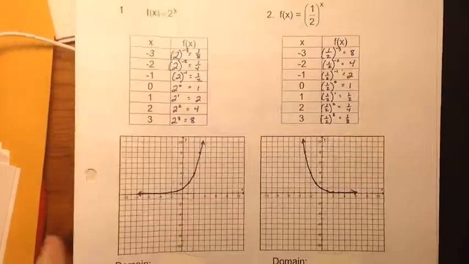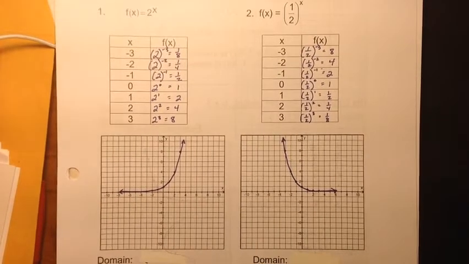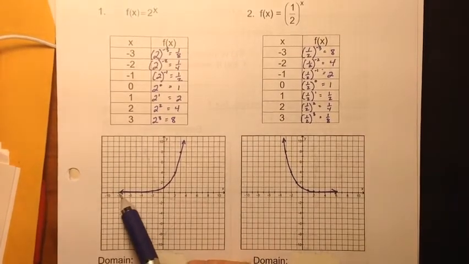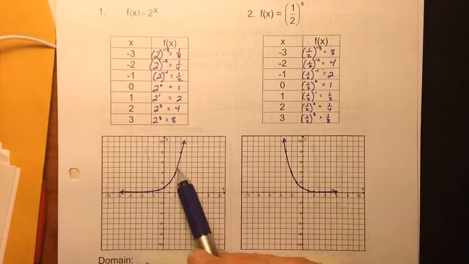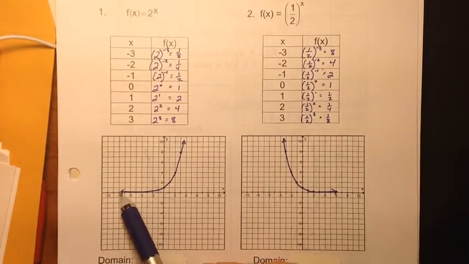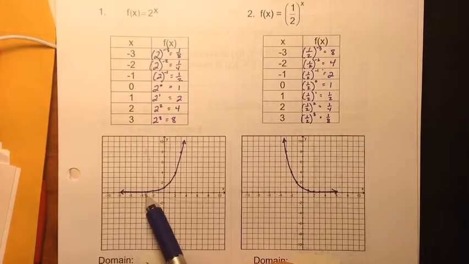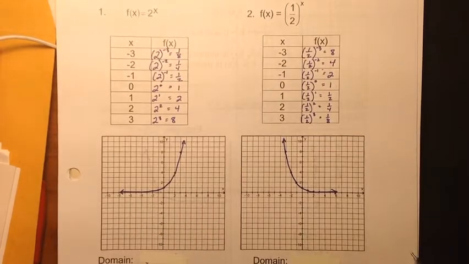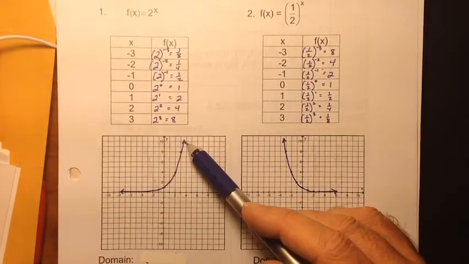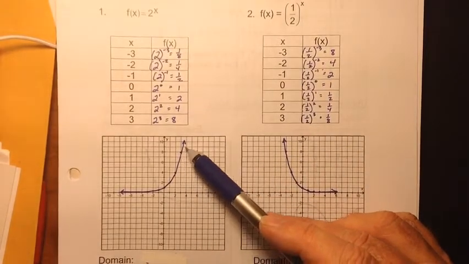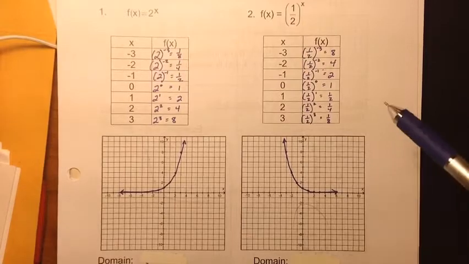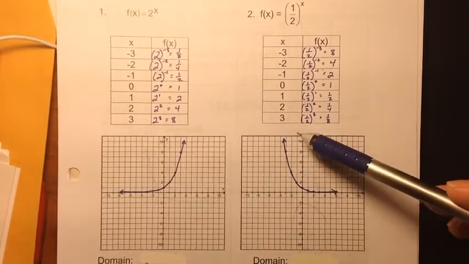So when I graph these, I get mirror images of each other. To the left, I plotted the points. To the left, it's hugging the x-axis. It gets closer and closer to the x-axis here. To the right, it's going to infinity, going up very quickly here. You remember, each point is going to be twice as high as the point before it. Just a mirror image of that with 1/2.